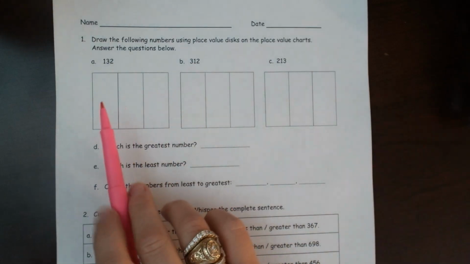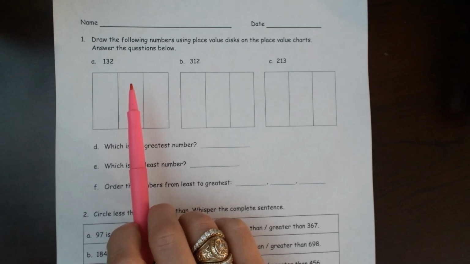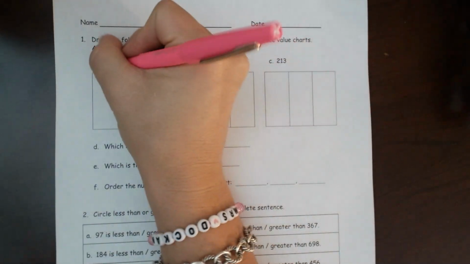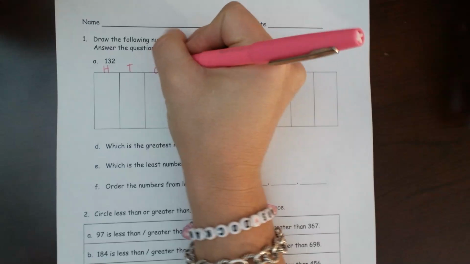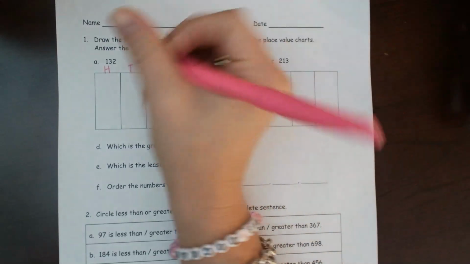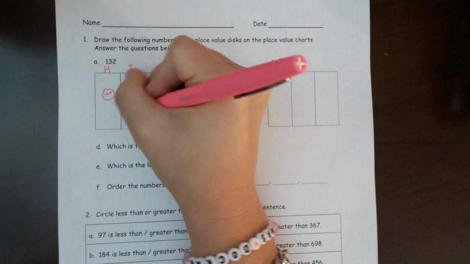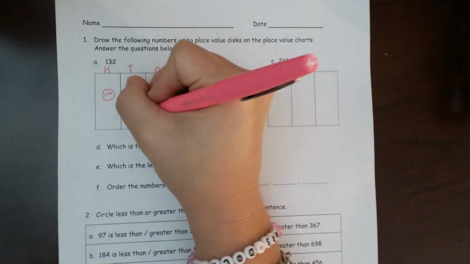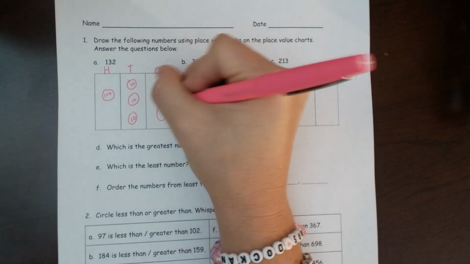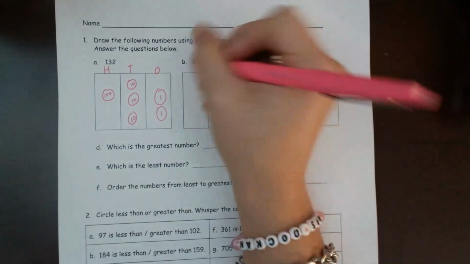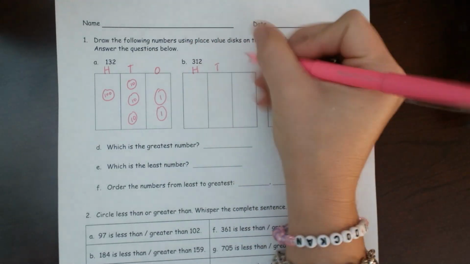So number one, we're just going to draw these numbers. So I have my hundreds, tens, ones. Remember, we always label our place value chart. So I have 100, 3 tens, and 2 ones. There's 132. Now I have 312.